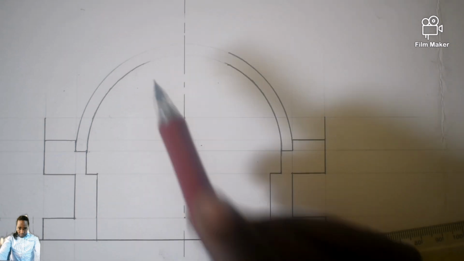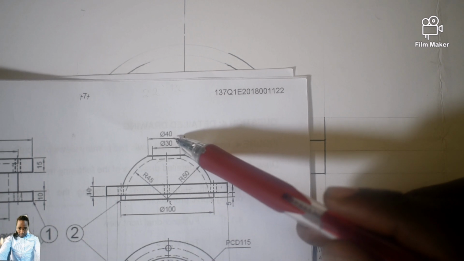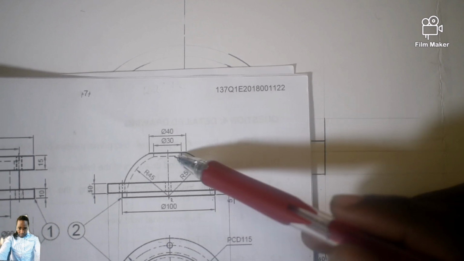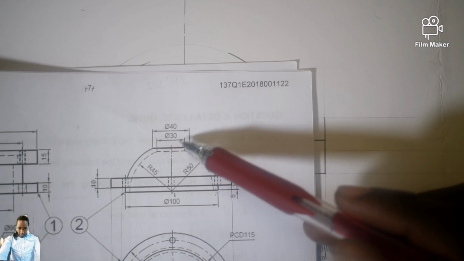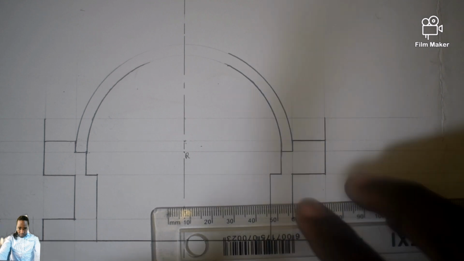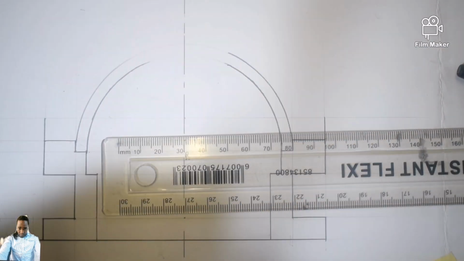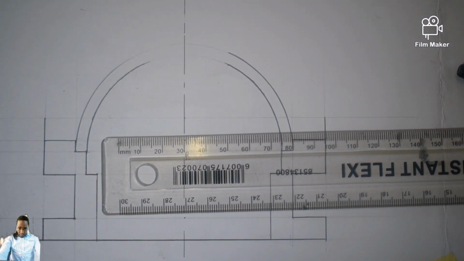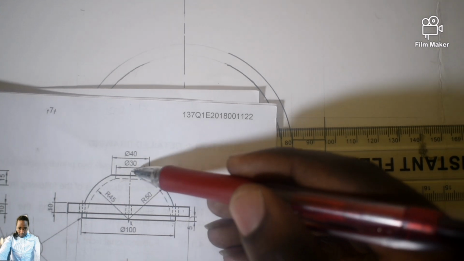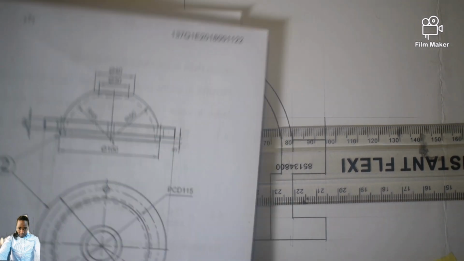So now we are seeing some other dimensions, which are dimension 40 and dimension 30. To get that, 40 divided by 2, we get 20 millimeter. Is this one 20? So now remember, we're not given the height that is cut, how long to go down. To get that one is simple. Just draw diameter 40, which is this one up there.